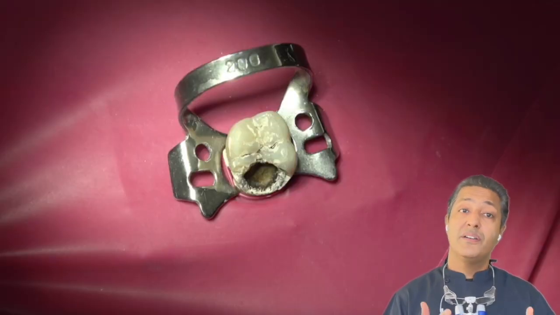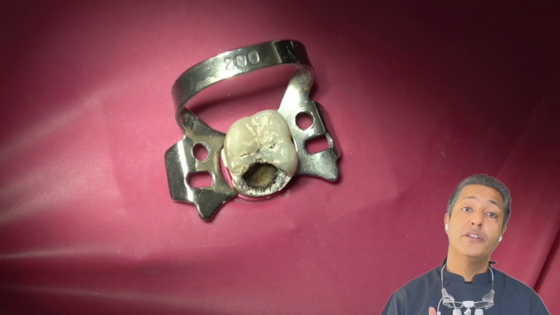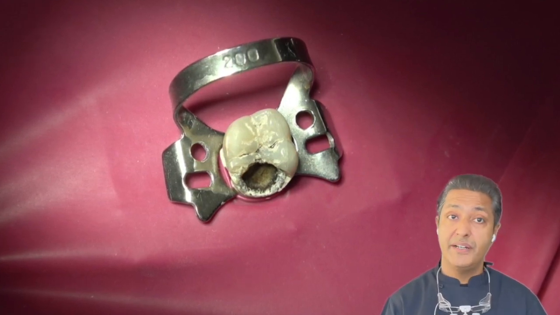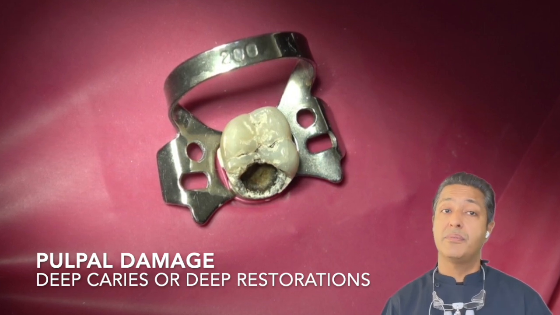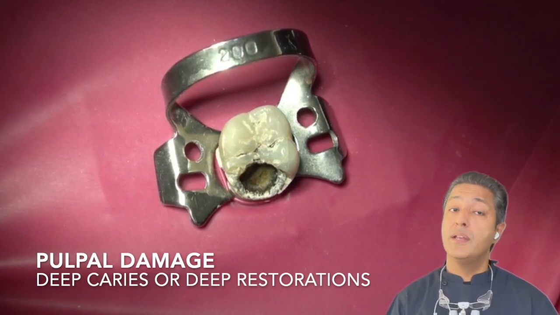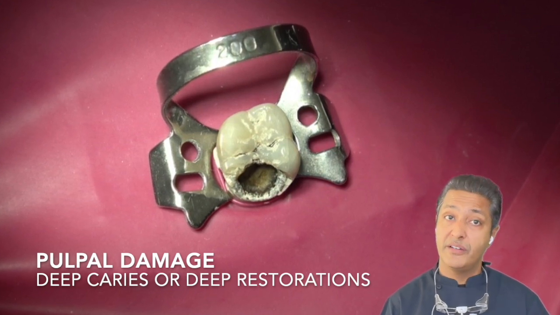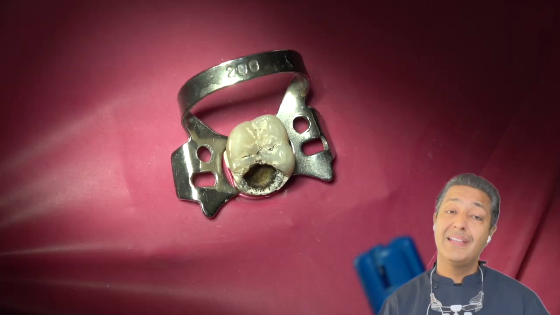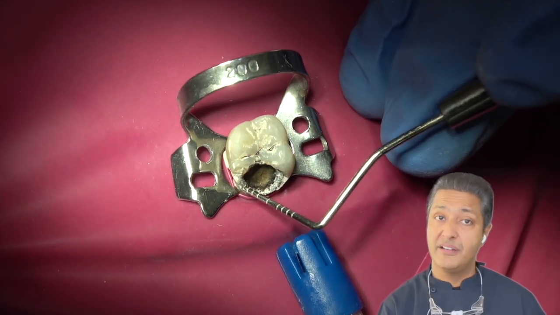Now, whenever a patient comes to us for root canal therapy, this means the pulp of the tooth has been irreversibly damaged, either because of a deep caries lesion or a deep restoration. In such cases, when the tooth is suffering from a deep caries lesion, it is always better to see the caries lesion in two parts, that is the peripheral caries and the central caries.